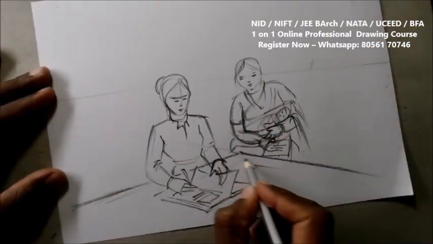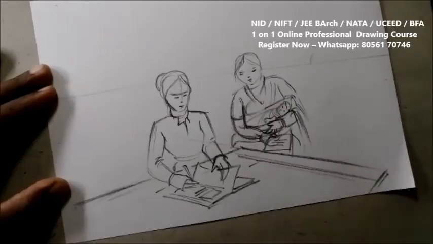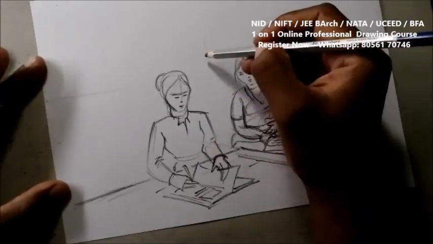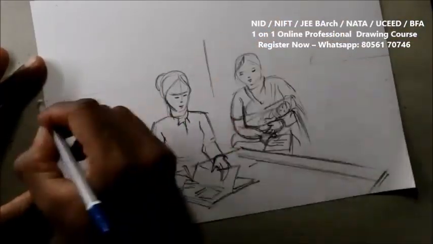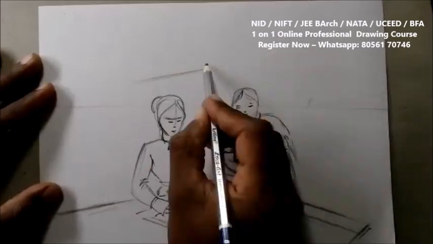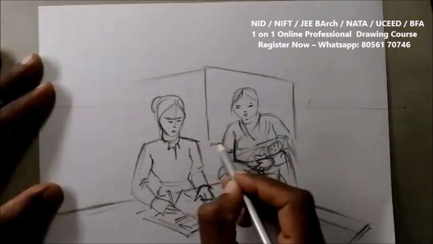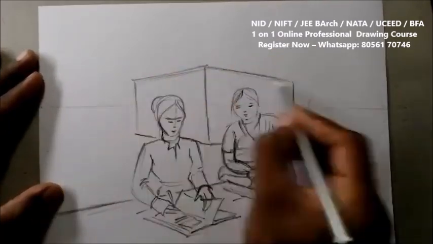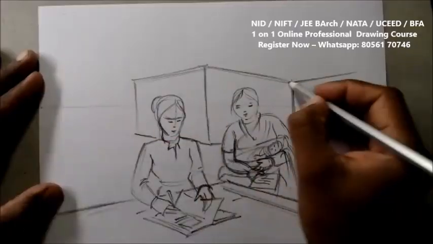After completing the figures, I add the background using two vanishing points. This gives the interior a realistic sense of depth and space. In this video, I didn't include light and shade, but once your line drawing is done, you can easily add shadows, tones and textures to bring the sketch to life.